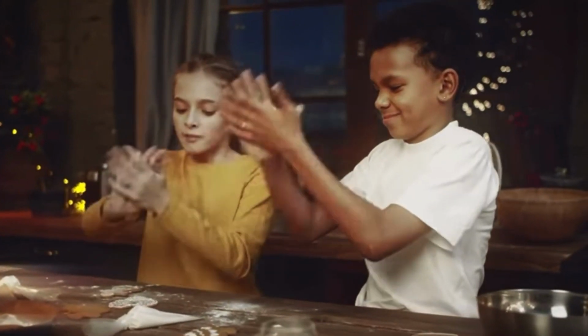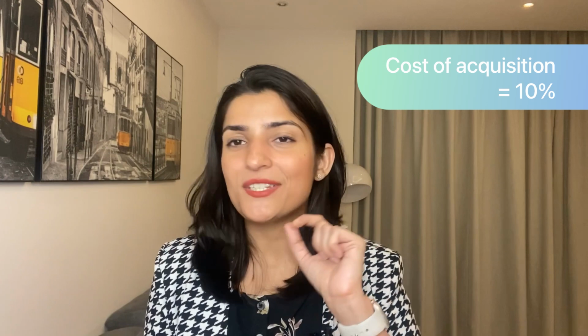Let me give you an example. When you were a kid and you set up a stall outside your home, you wanted to get maximum customers for the stall, right? So maybe you decided to give a 10% discount to all of your customers. Now here, your cost of acquisition was that 10%. But you know what? It's not that simple each time.